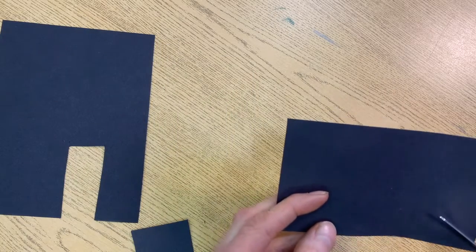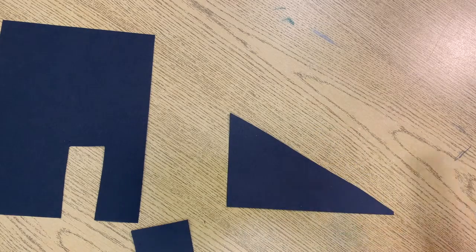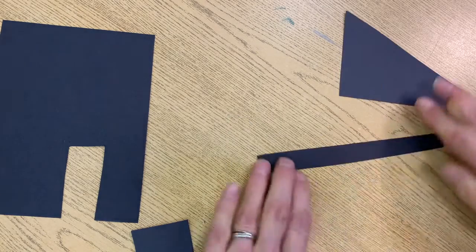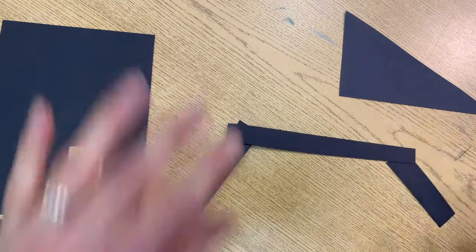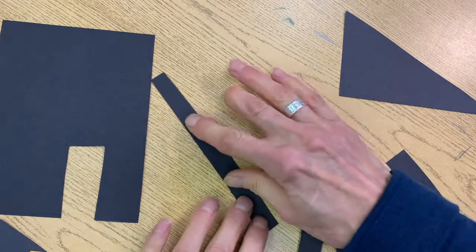You can make ramps or bridges or ladders.